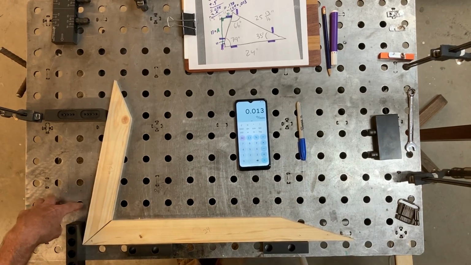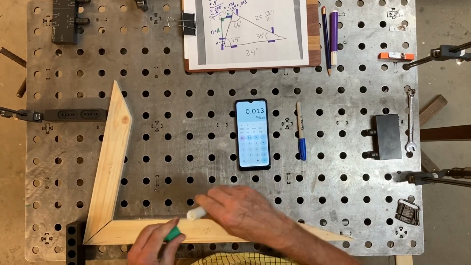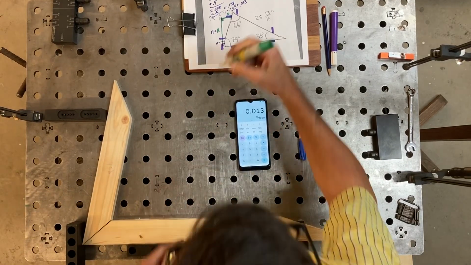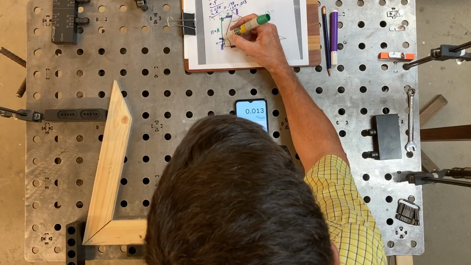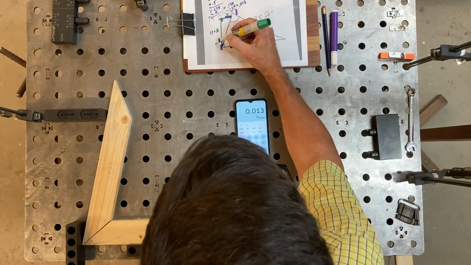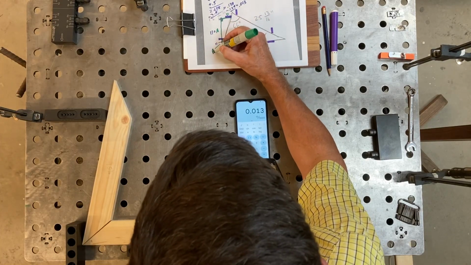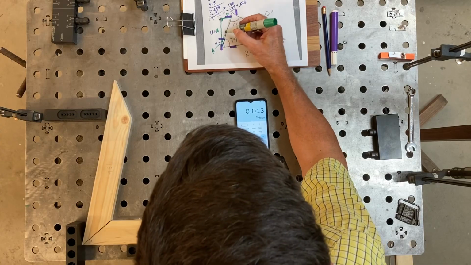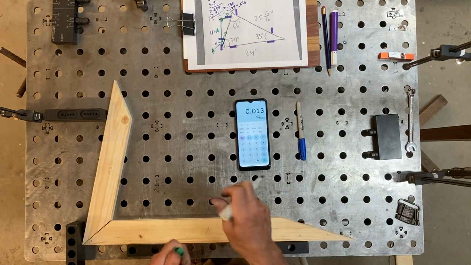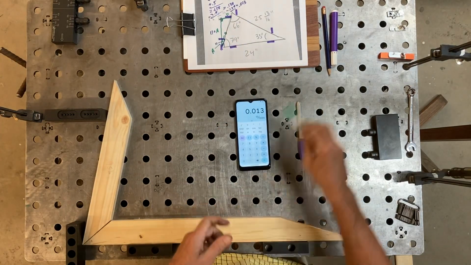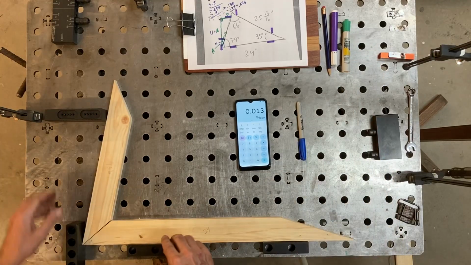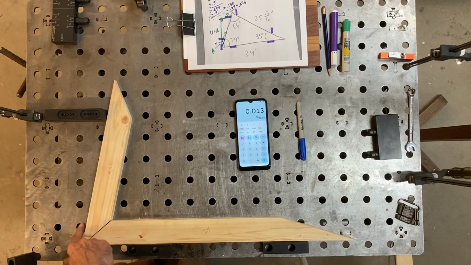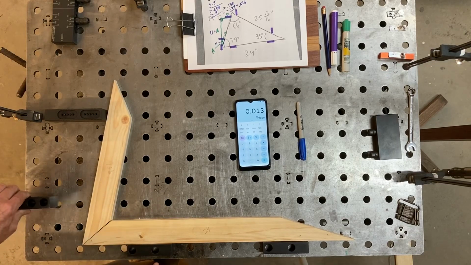Now let's put this block in. We know we've got another triangle right here. So now that's our A, and this is our O. So A, if we move this up here to 4 inches, right?